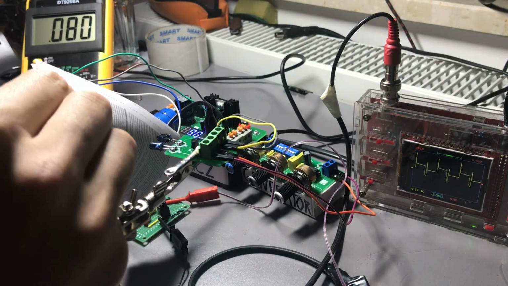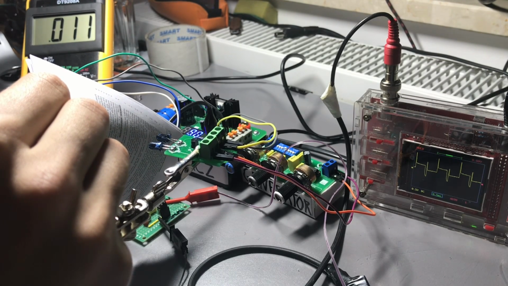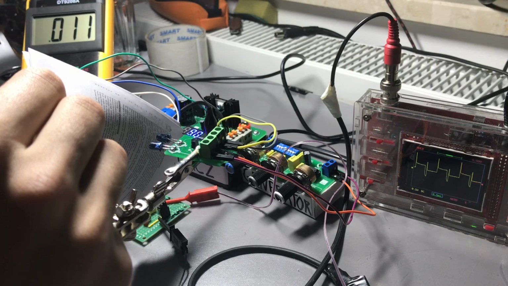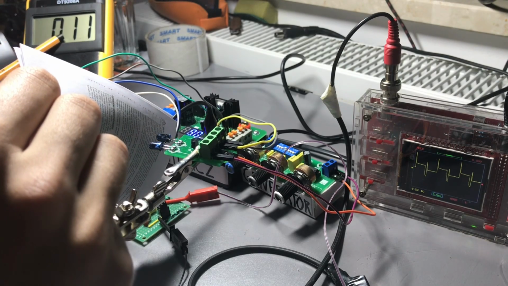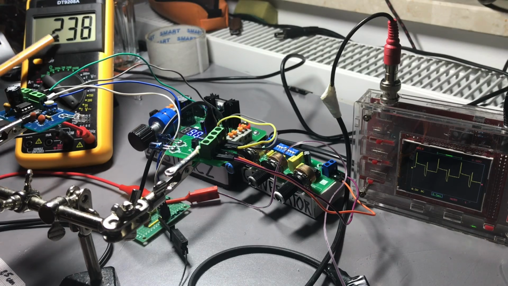And if I cover up the path from the transmitter to the receiver, as you can see, the voltage drops very much. If I remove it again, and there is a path for the infrared, it goes back up. So this is the biggest minus of infrared: you need to have a clear path without any obstacles to transmit it.